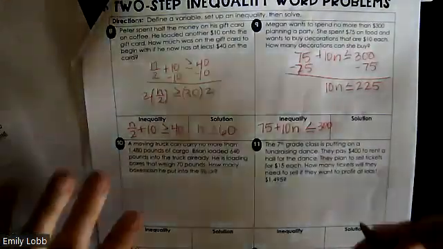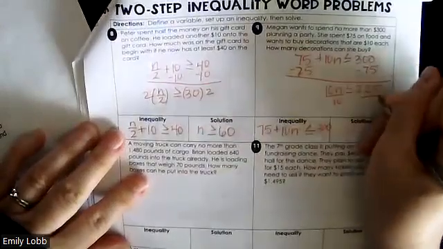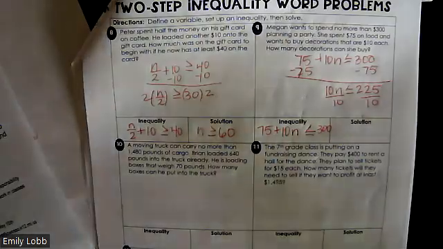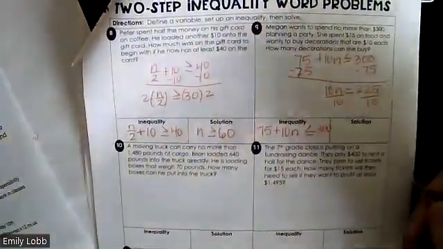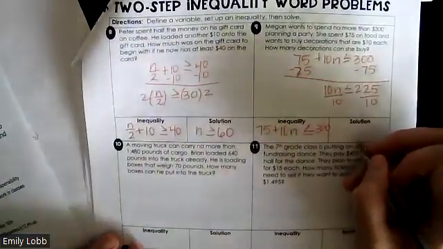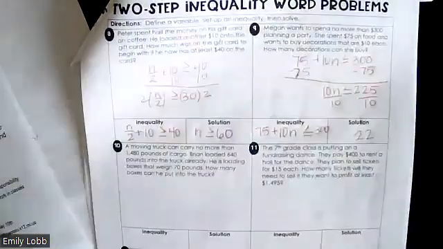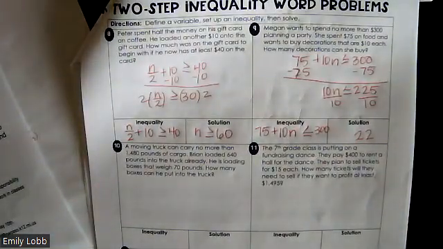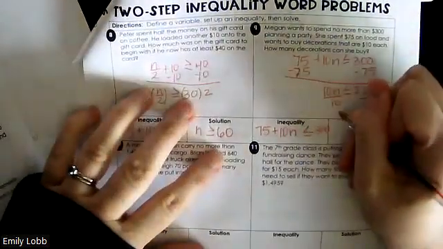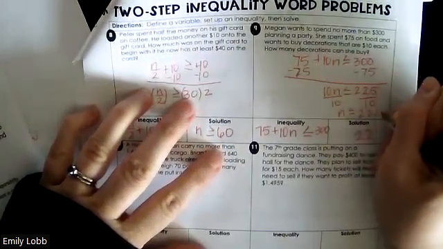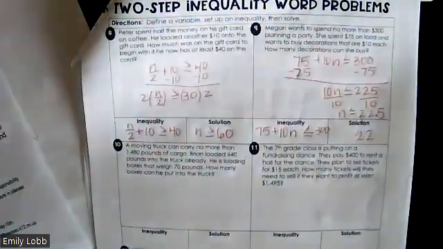When I divide this by 10, we can see how many decorations. Our solution, can you buy part of a decoration? No. Not usually. So if I was dividing this by 10, it would be 22.5. But how many decorations can she buy? She can buy 22, right? Now, our answer really is n has to be less than or equal to 22.5 decorations.